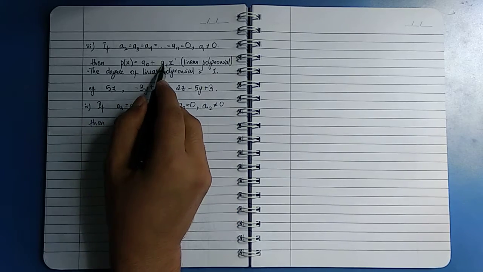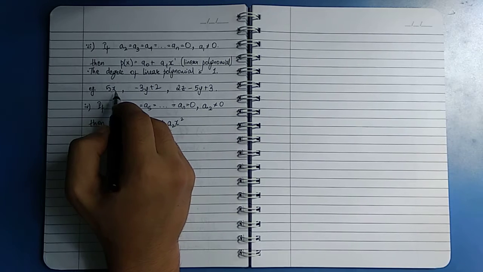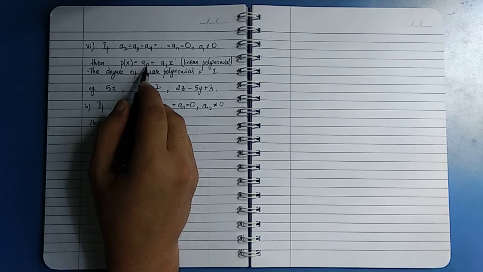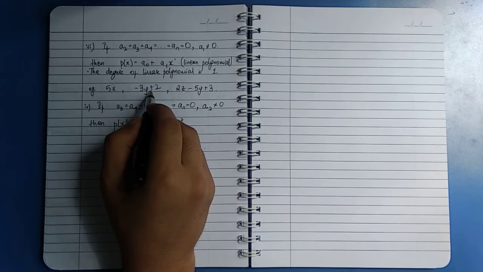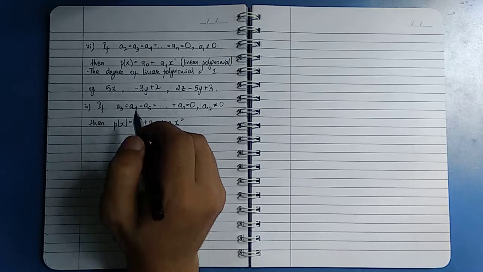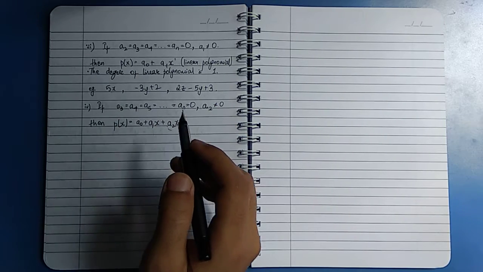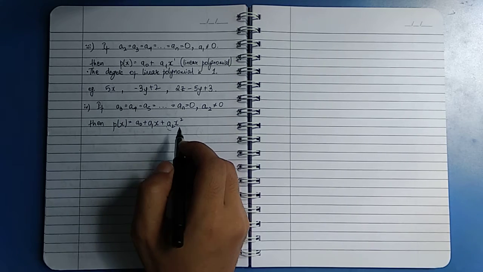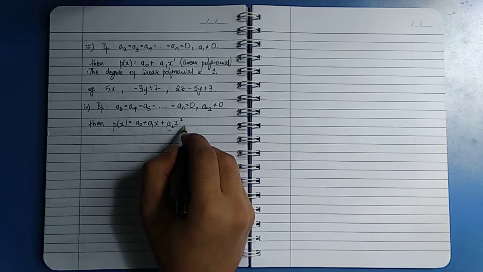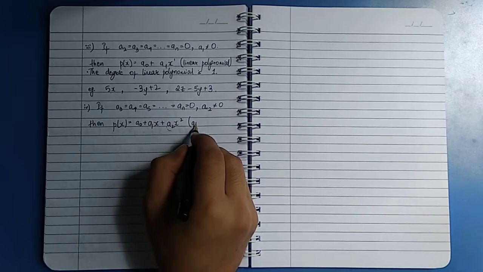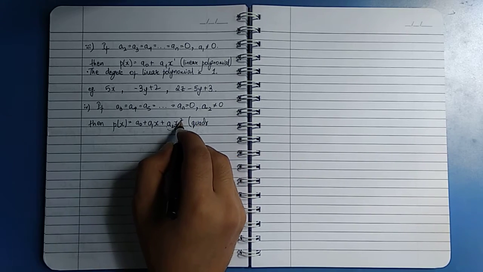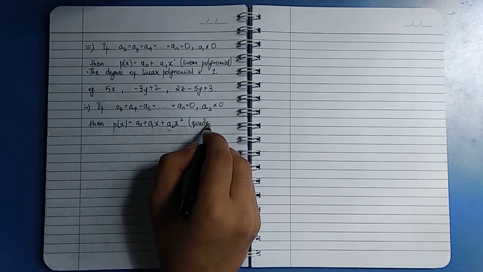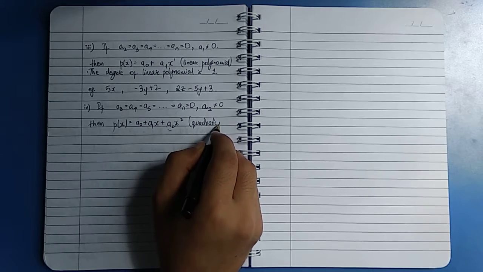In this case, a1 is basically 5 and a0 is basically 0. Therefore, we have only 5x. a0 can be 0, or cannot be 0. Like in this case, a0 is 2 and a1 is minus 3. So a0 plus a1x plus a2x square, and this is called a quadratic polynomial. Whenever the maximum power of the variable is 2, then the polynomial is called a quadratic polynomial.